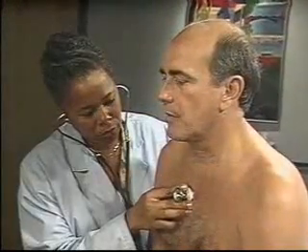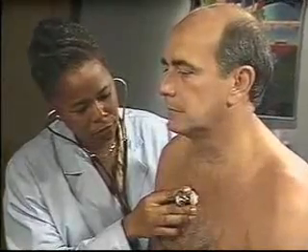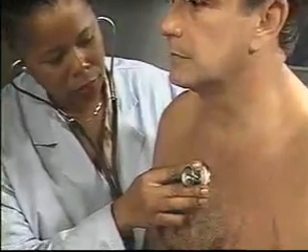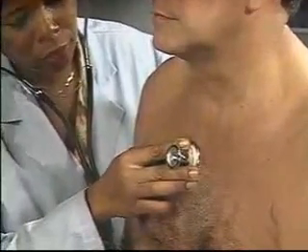Systolic murmurs can occur in healthy people or in those with heart disease. For example, a loud mid-systolic murmur may be heard in aortic stenosis.